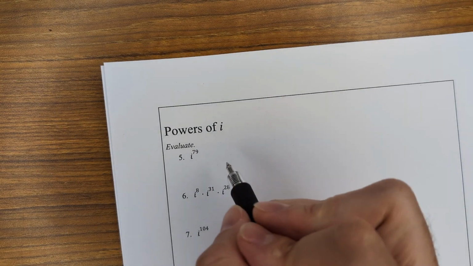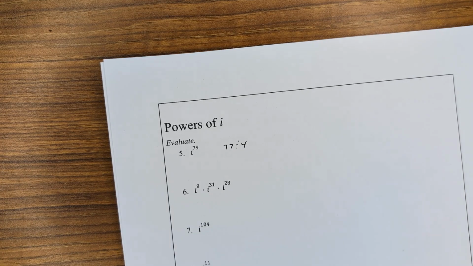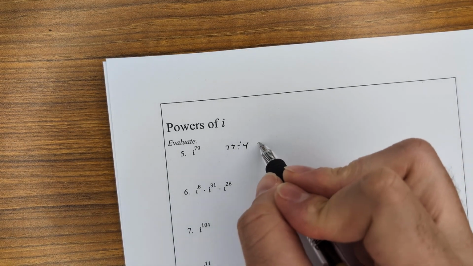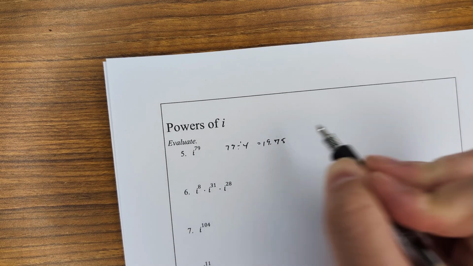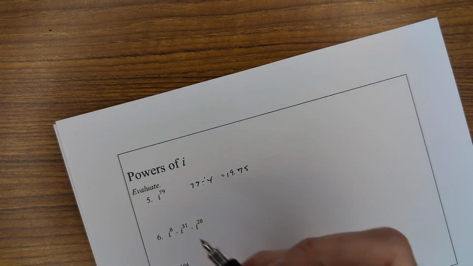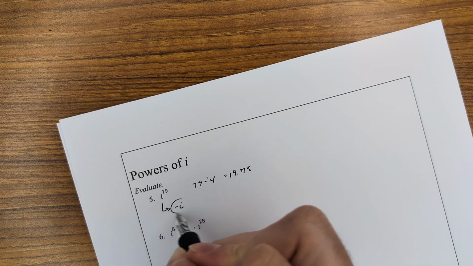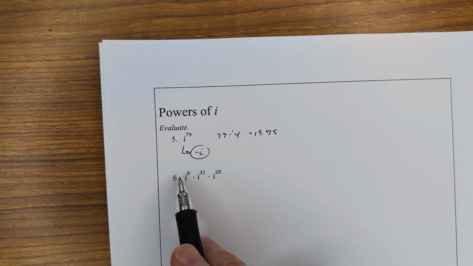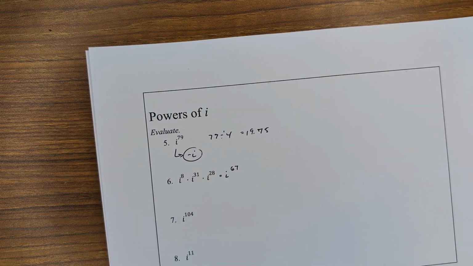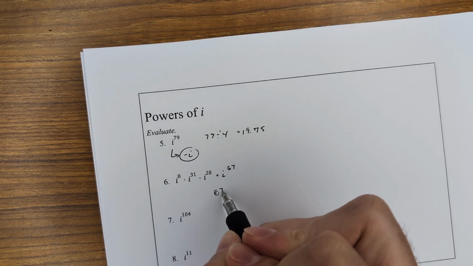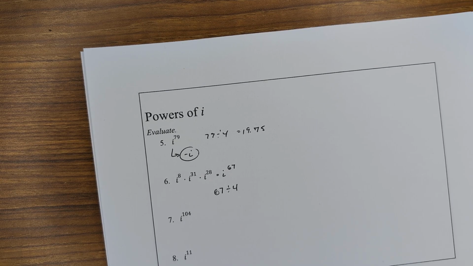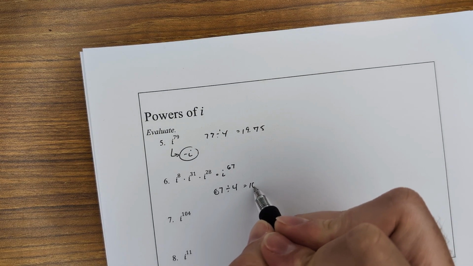So if we come up here, 79 divided by 4 is 19.75. So 0.75, look at our rules, is -i. So this would simplify to just be -i. In the case here, where you have multiple terms, we have to add our exponents first. That's the 67th power. So 67 divided by 4 is 16.75.